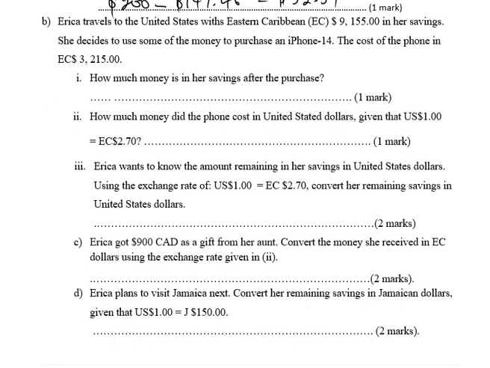So here, this is a currency question, and this is telling us that you have Erica traveling to the US from the Caribbean. She has $9,155 in her savings. So I would suggest you pause the video, read this question as well, try it, and come back. Okay, you have done that, great.